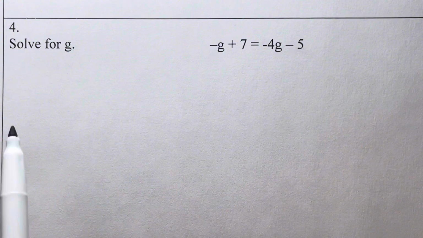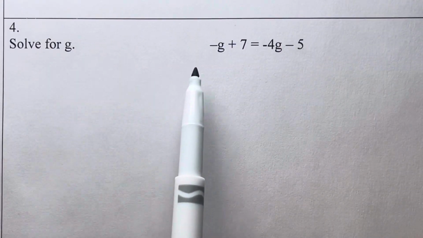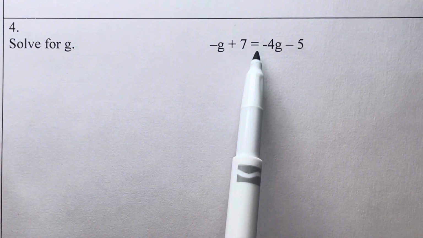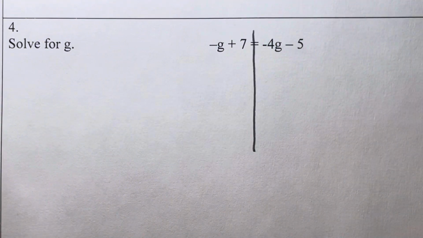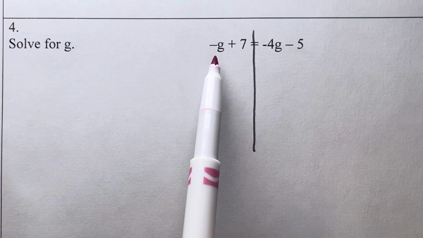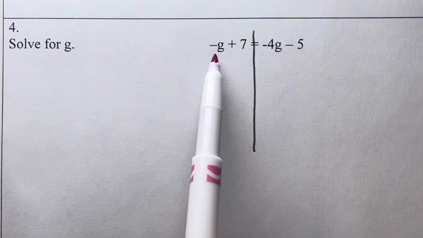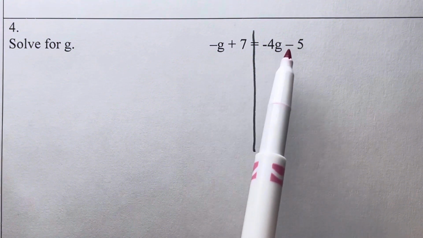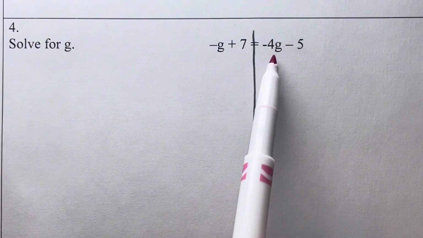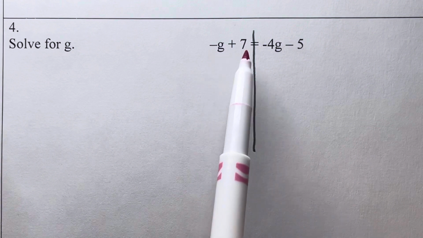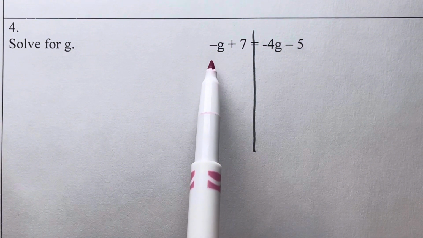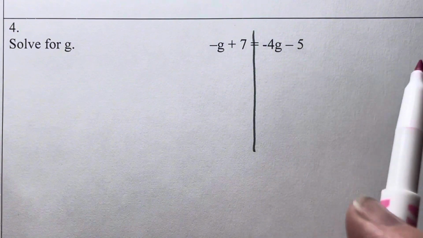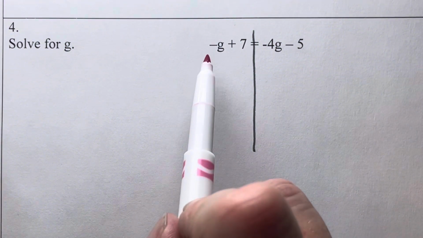Example 4. We're going to solve for g, where negative g plus 7 equals negative 4g minus 5. Well, just for something different, I thought we would go ahead and move the g that is on the left to get this problem started. You could most definitely move the one that's on the right, but we've moved a lot of things from the right to the left, so I thought we would go ahead and move from the left to the right. It truthfully does not matter.